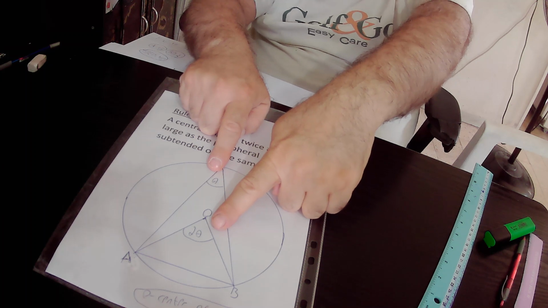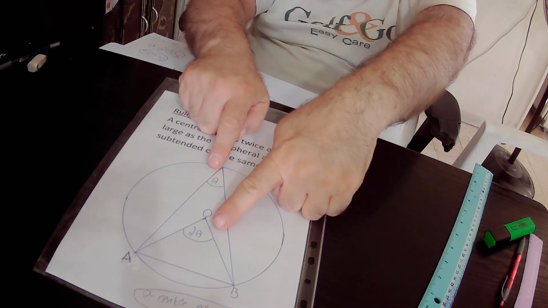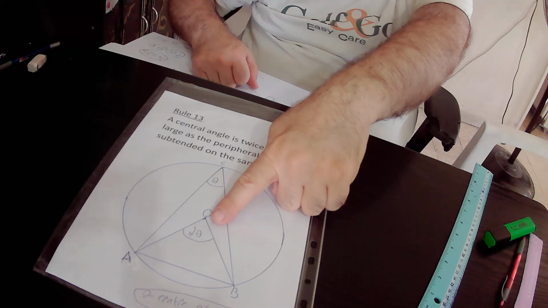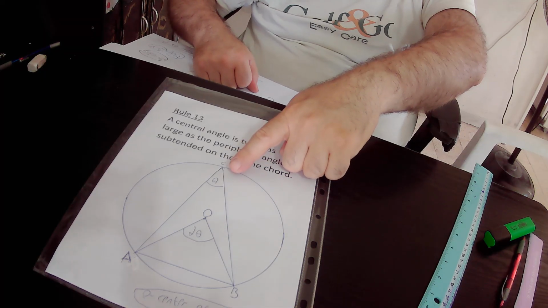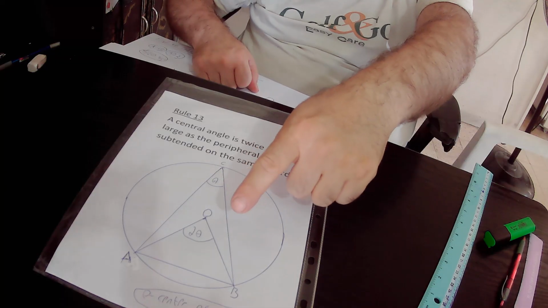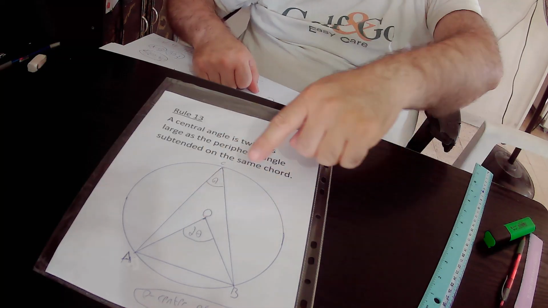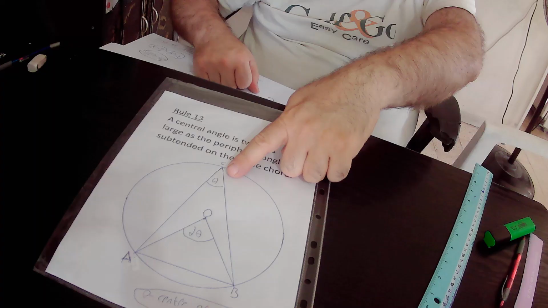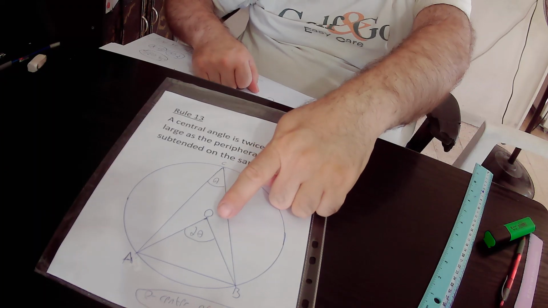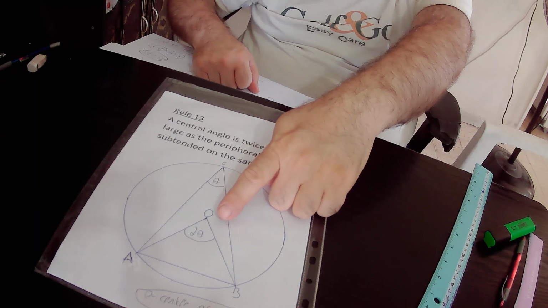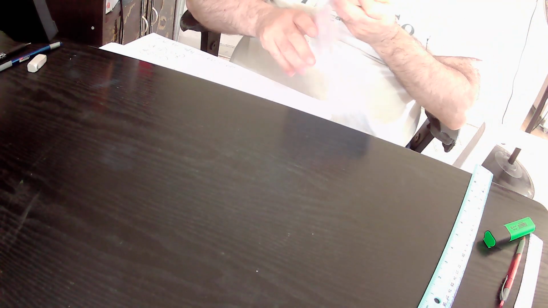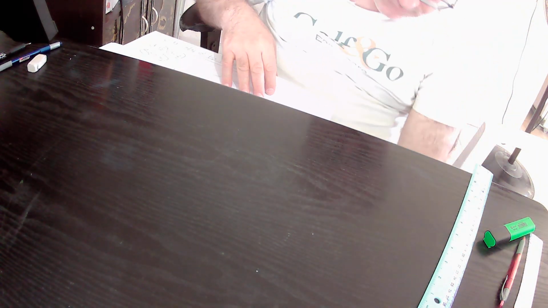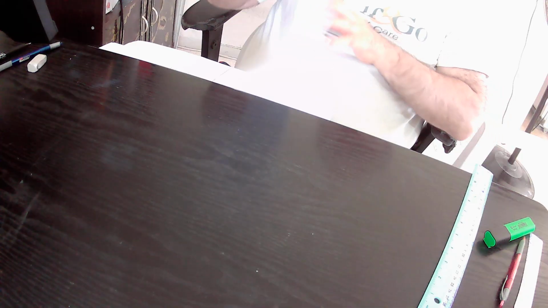And therefore, according to this rule, the size of this central angle AOB will be twice as large as the size of this peripheral angle ACB, because both of them subtend on the same chord AB. The size of this peripheral angle ACB is theta, therefore the size of the central angle AOB will be equal to 2 theta. So we correctly implement rule 13 in our drawing.